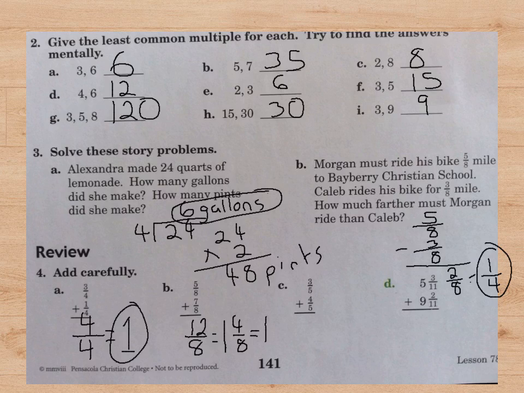4 will go into both 4 and 8. 4 will go into 4 one time. 4 will go into 8 two times. And we get 1 1/2. Okay, C. 5 is our denominator. 3 plus 4 would be 7. That's improper, so we need to make it proper. 5 goes into 7 one time with 2 left over, and then that 5 just gets moved over.